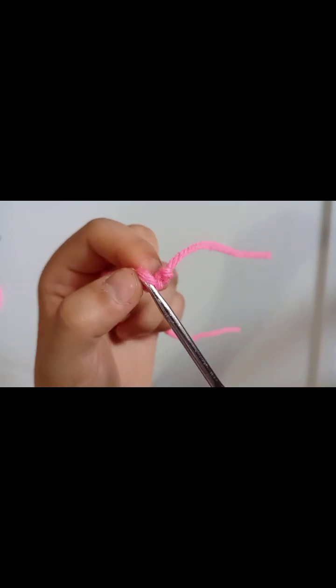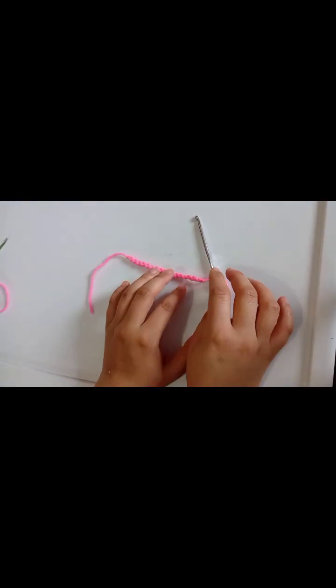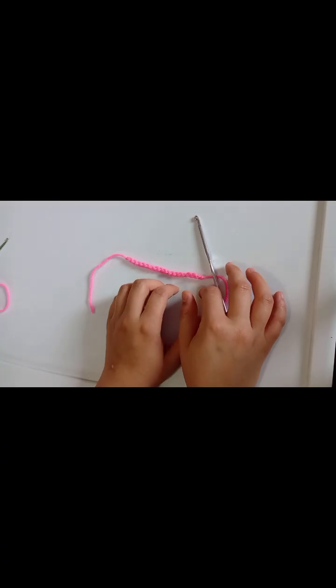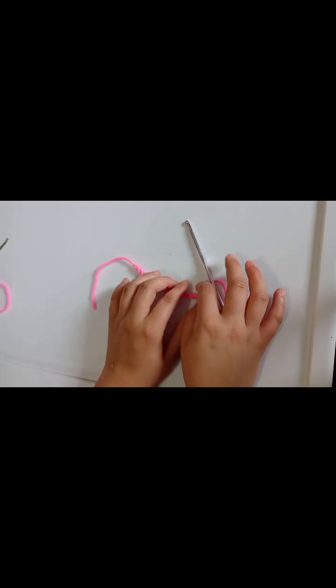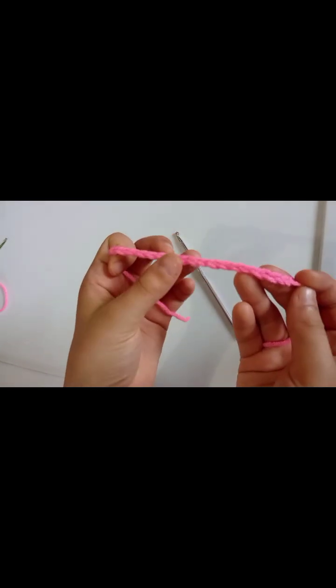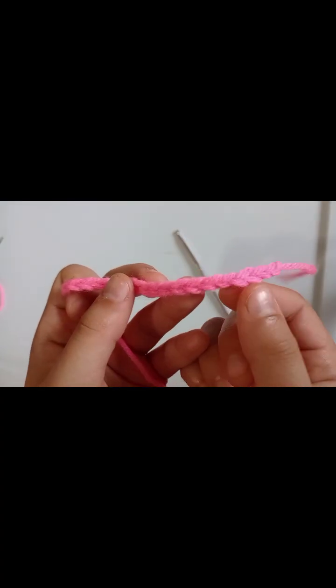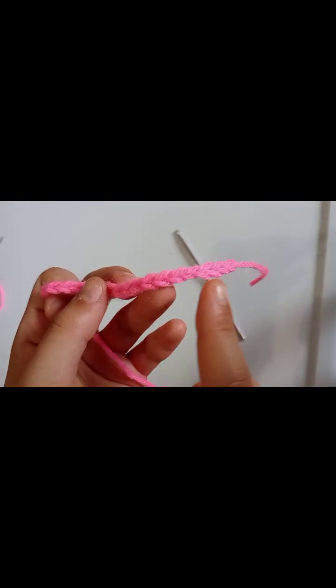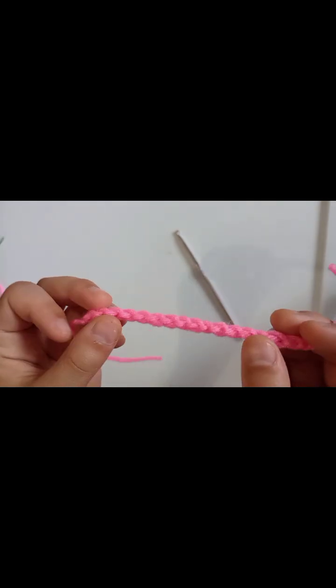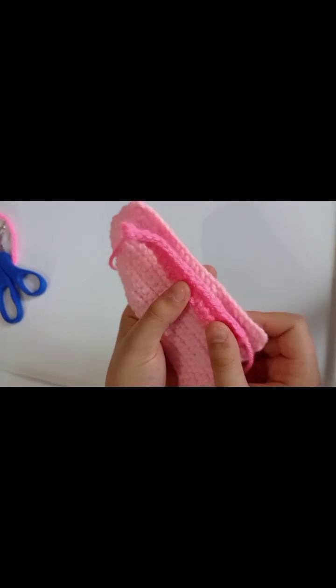Now this is for when you are working with a chain, like you chain like 35 or something, and then the pattern says to work in back loop only or front loop only or middle loop. And when you work in the middle loop, the bottom of your work would look like a top of the chain.